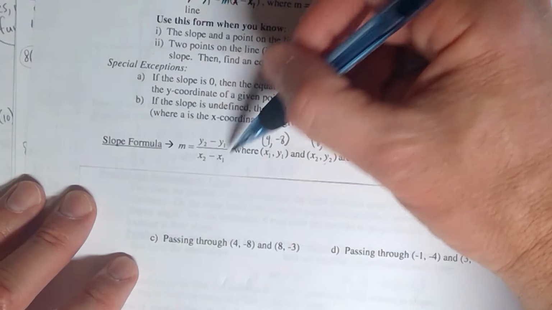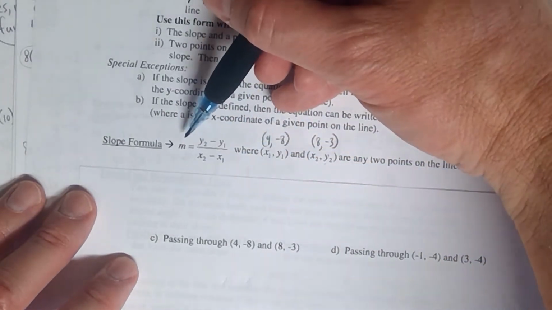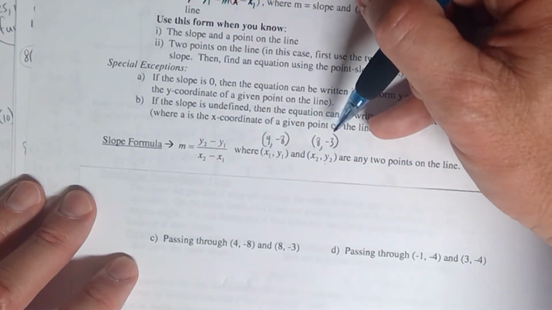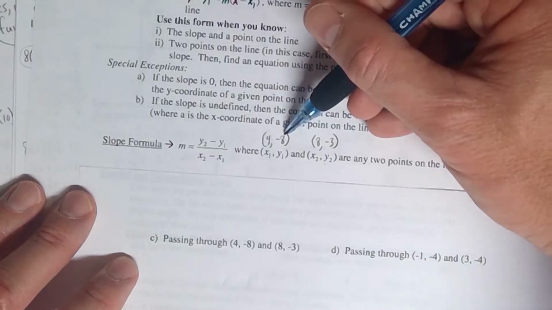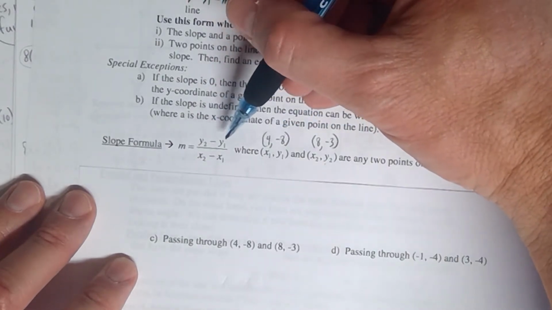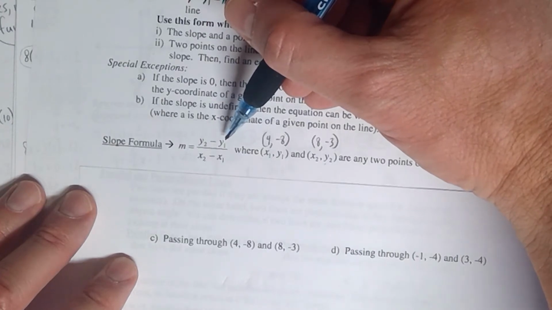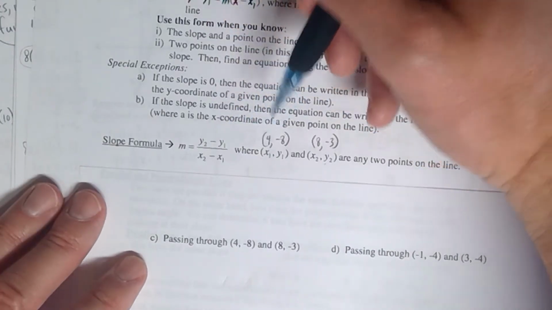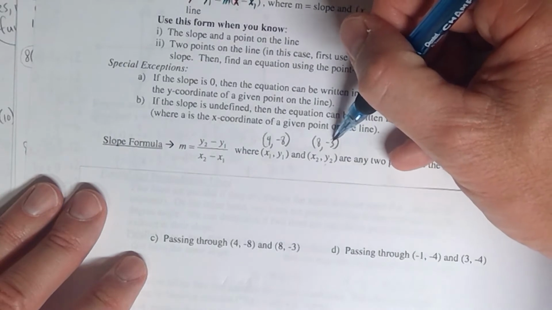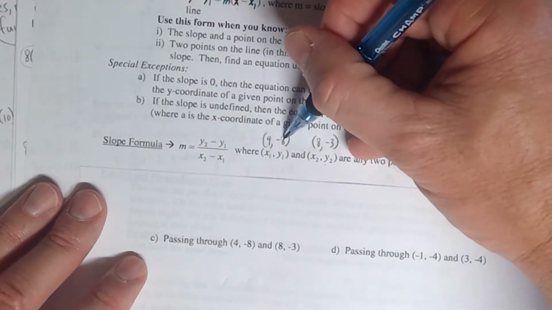And what this formula right here is telling us to do in order to figure out m is to take the second y value minus the first y value. y2 minus y1. Second y minus first y. Okay, but how we plug that in, we need to be careful. All right, -3 minus -8.